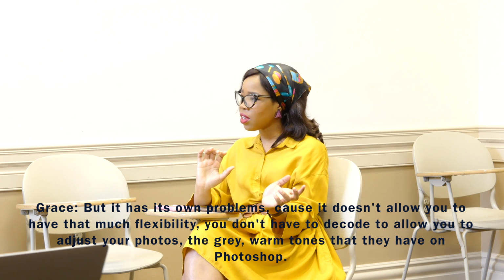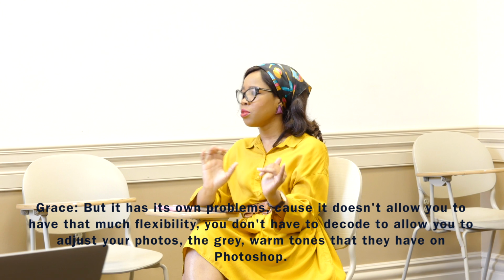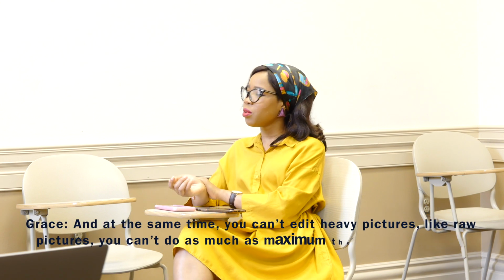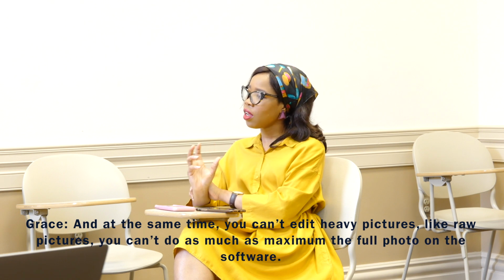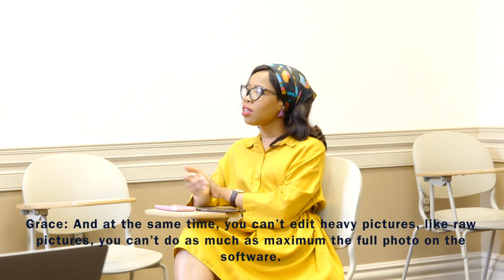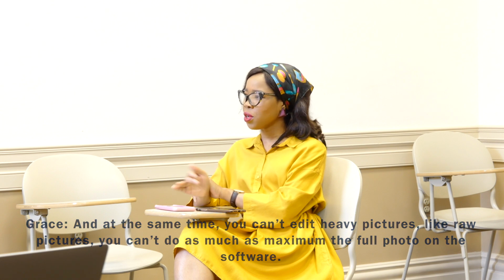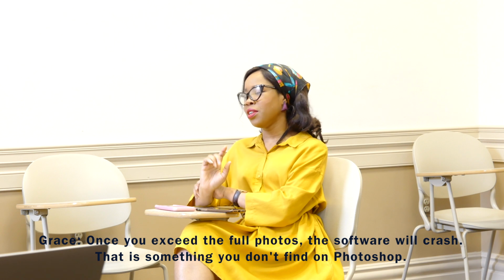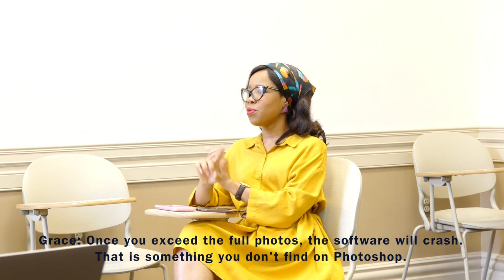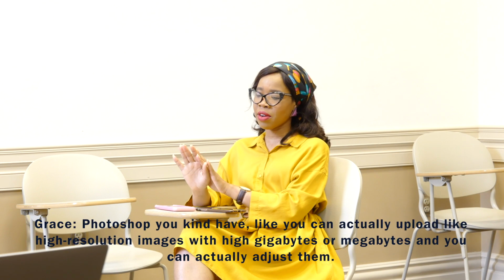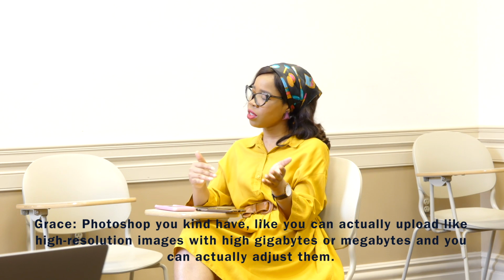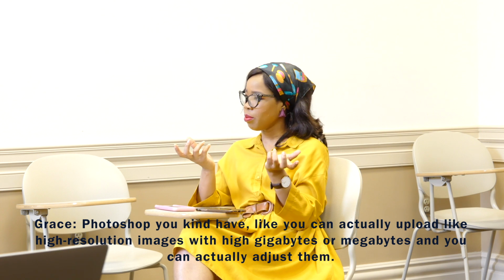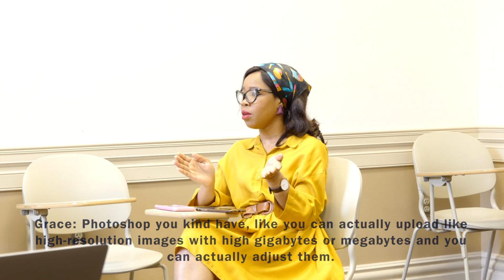You don't have the curves that allow you to adjust your photos to either gray or warmer tones, which you have on Photoshop. And at the same time, you can't edit heavy pictures, like raw images. You can do a maximum of 4 photos on the software, but once it exceeds 4 photos, the software will crash. And that isn't something you find on Photoshop. In Photoshop, you could upload high resolution images with high gigabytes or megabytes, and then you can adjust them.